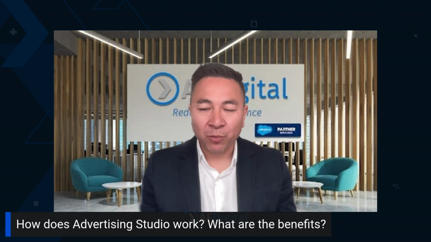It allows you to have more control over what data you send. Whereas when you work with a digital agency, they will just target based on a criteria. So utilizing your first party data and then being able to use lookalikes is a great benefit.